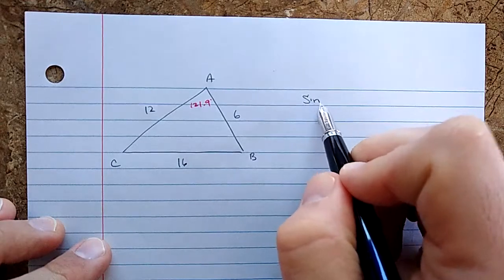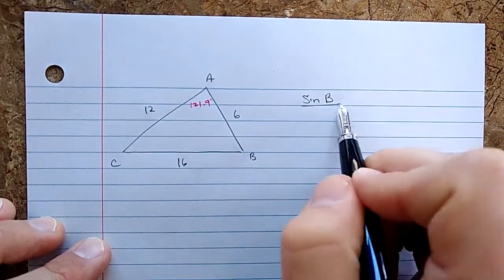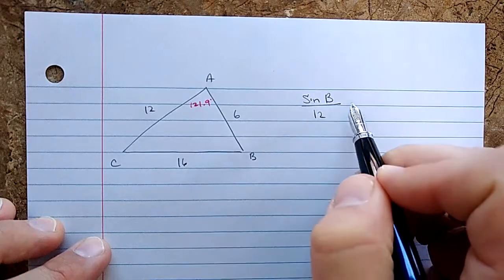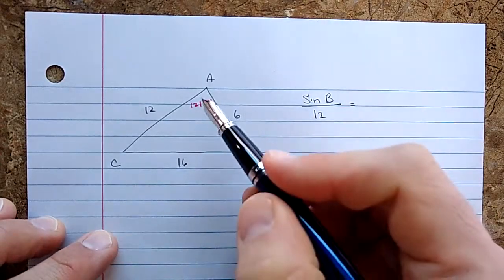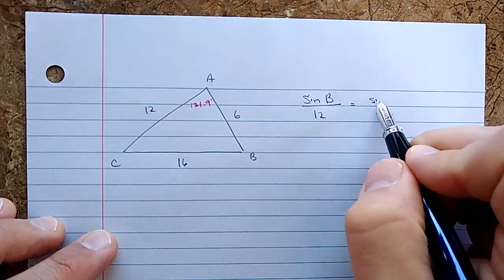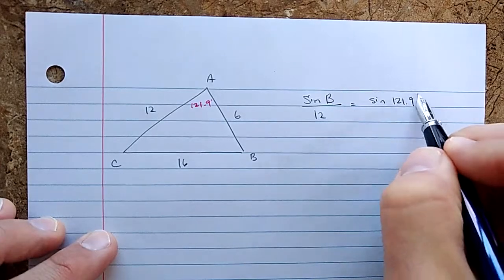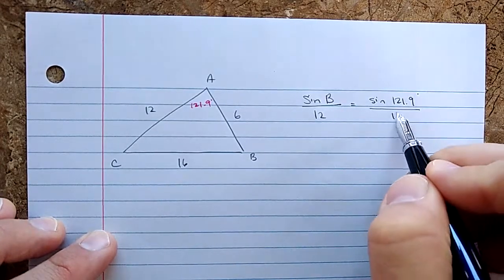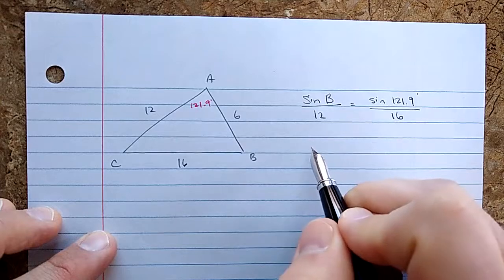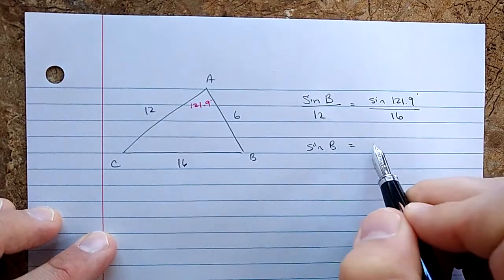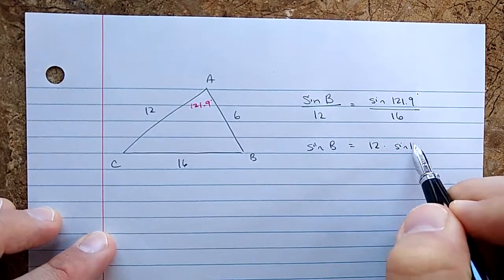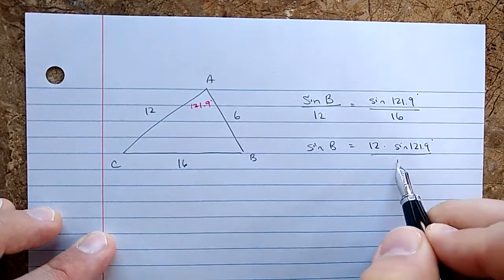So that means I'm going to write down what I'm looking for first. Sine b on the top, b on the bottom, that's 12. And then I have to use a and little a. So sine 121.9 degrees divided by 16. So sine b is 12 times the sine of that angle divided by 16.